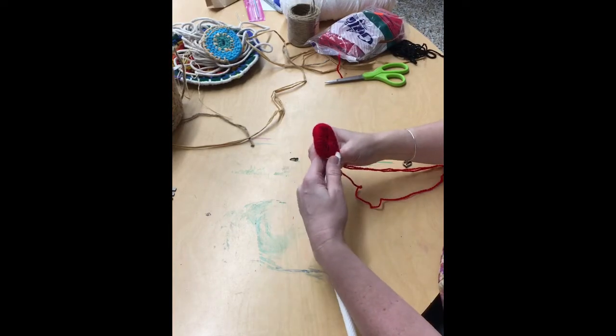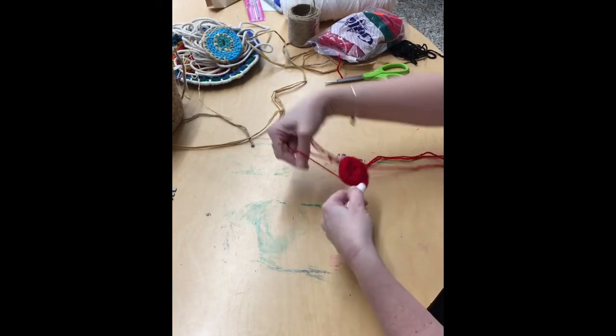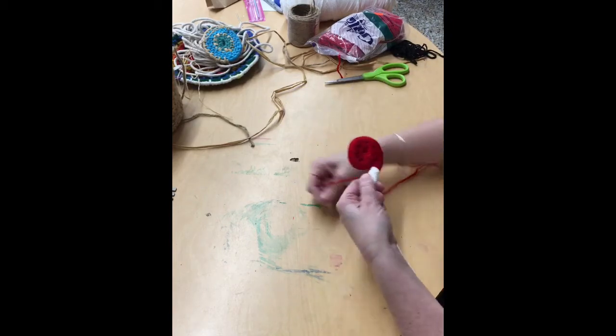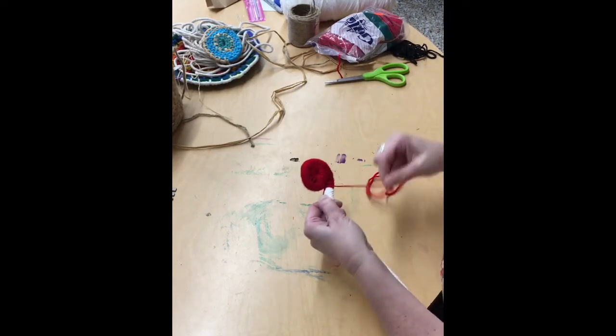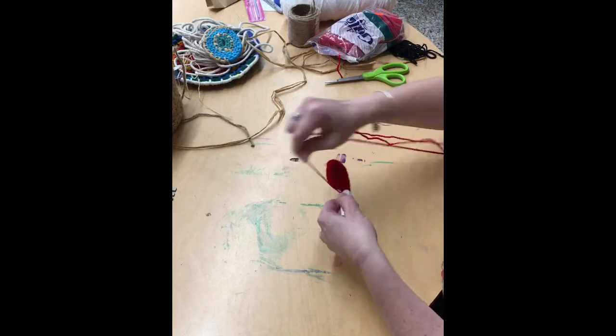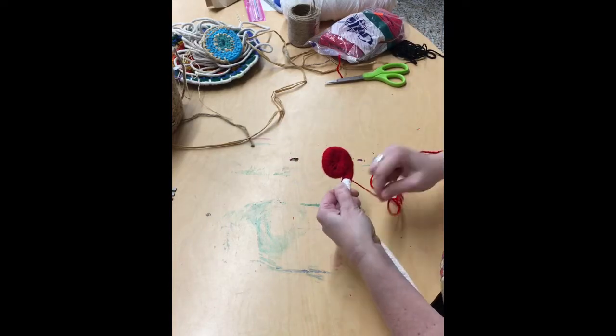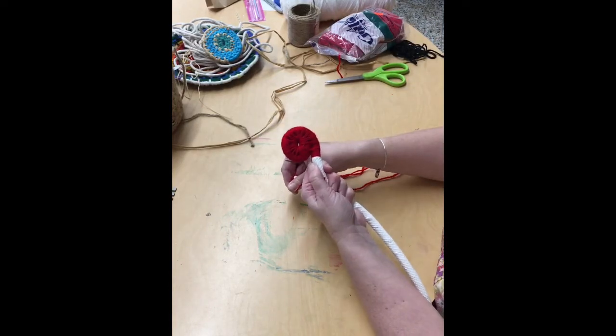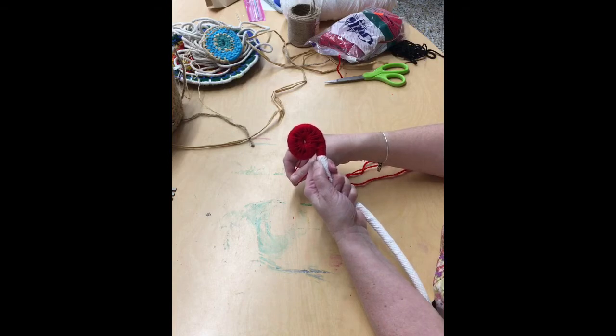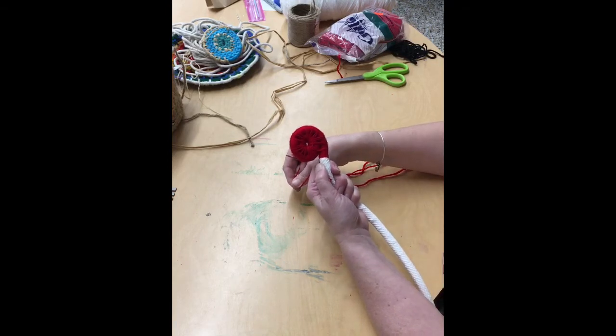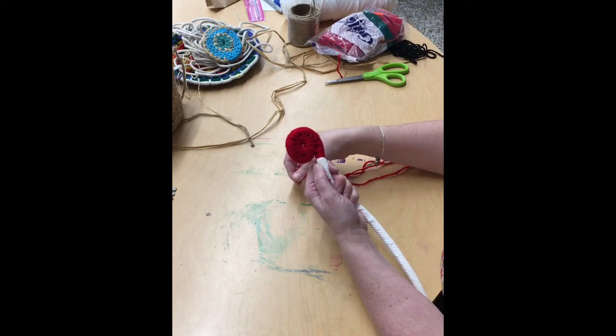Okay, so you attach 2 times and then wrap. 3, 4, 5, 6. And now that I am finished with the very middle of the bottom of my coil, I'm going to start going 6 and then go from 6 to 10.